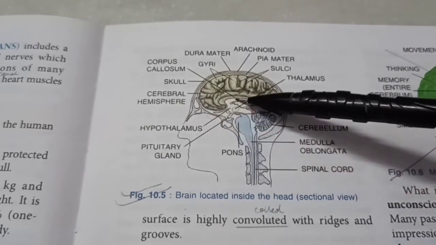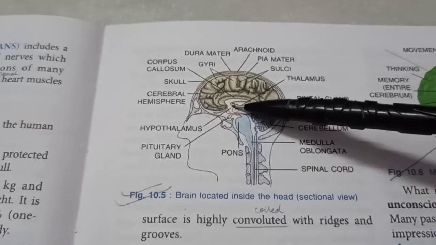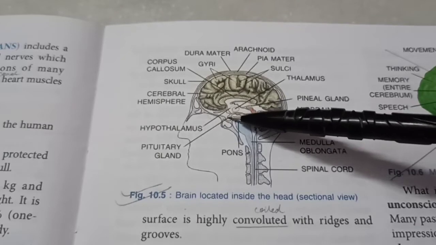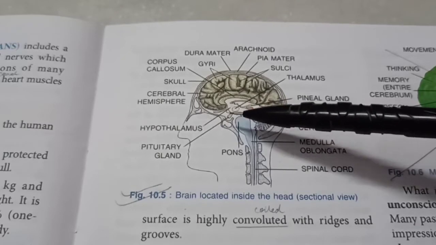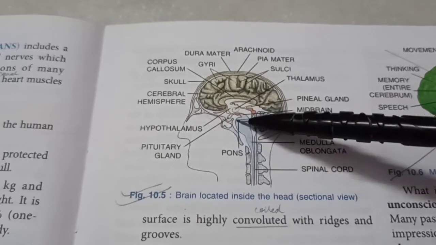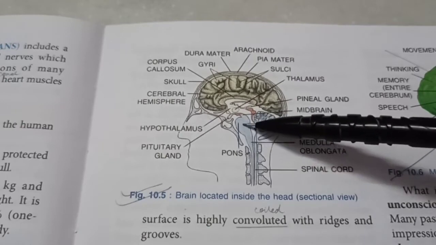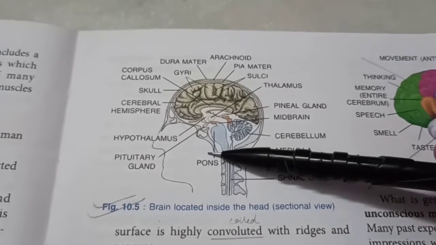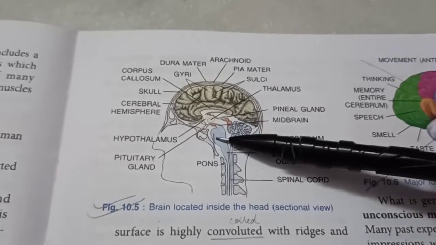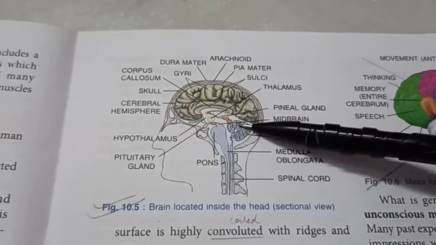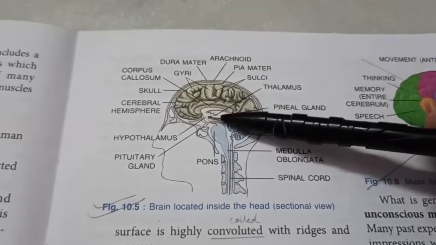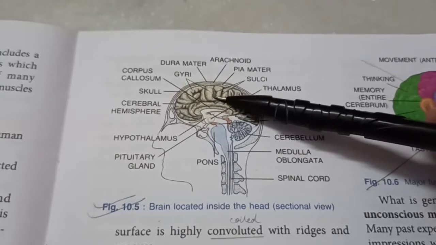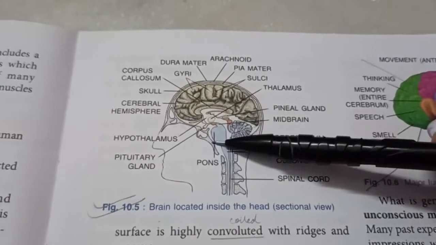At the roof of the midbrain, we see that there is a hypothalamus, and below that we have the pituitary gland, the master endocrine gland. There is a swollen part of the brain as well called the pons. That's a part of the hind brain, and its function is to connect the two hemispheres of the cerebellum, just like corpus callosum connects and sends impulses from the left cerebral hemisphere to the right cerebral hemisphere. Similarly, the pons does the same work for the cerebellum.